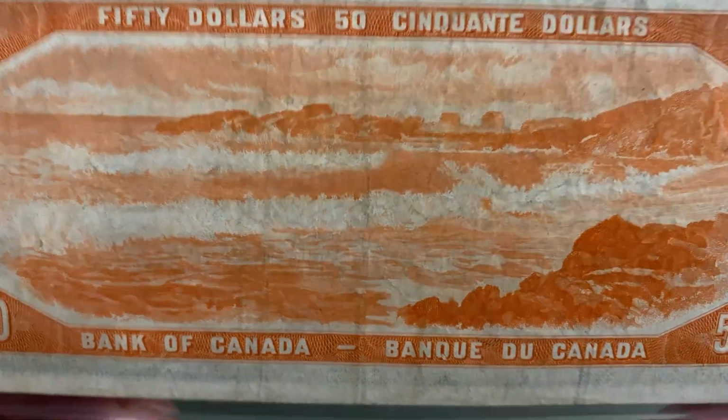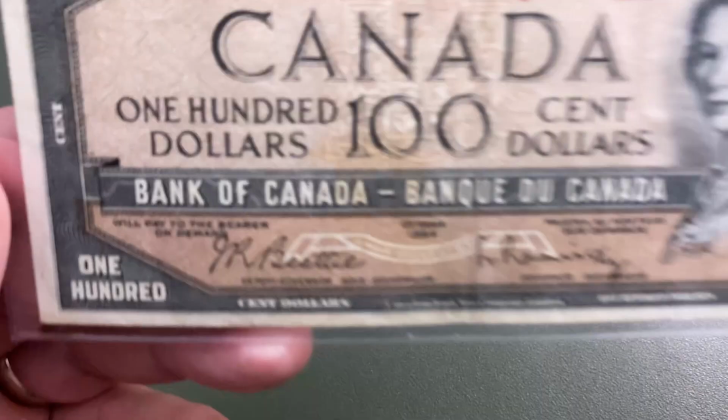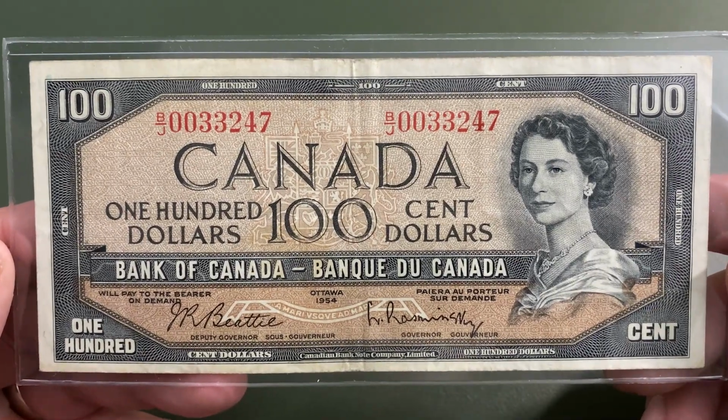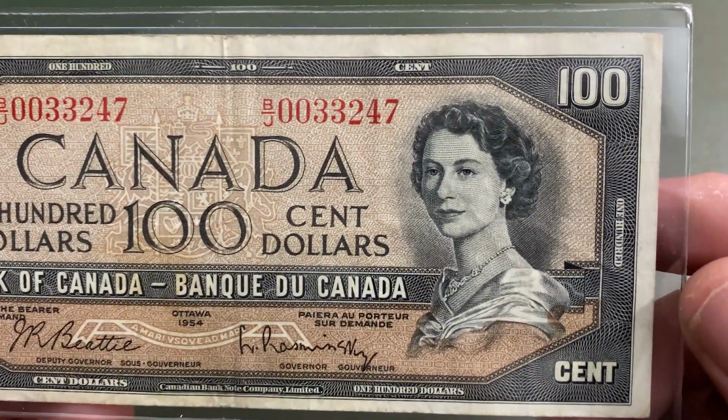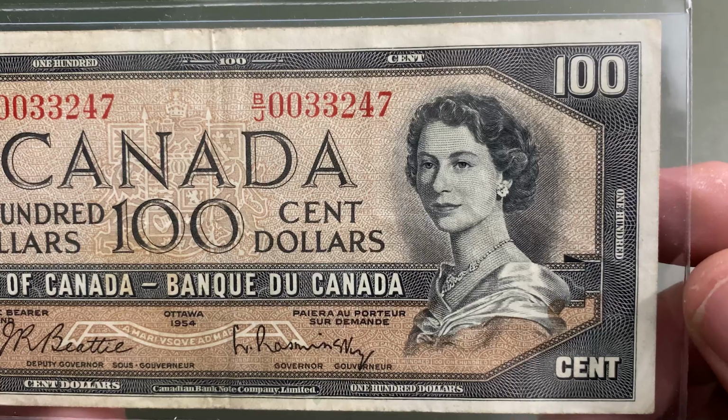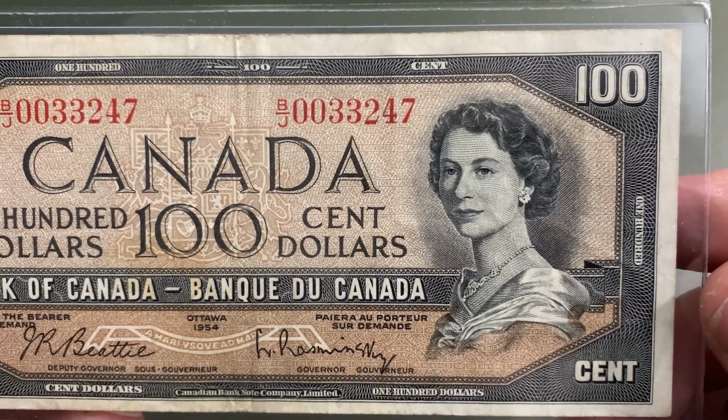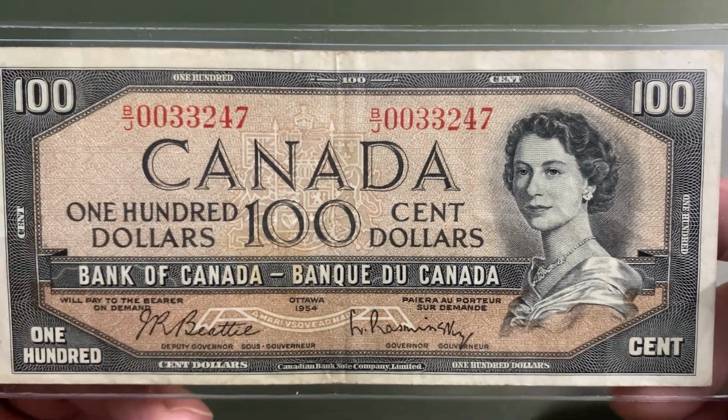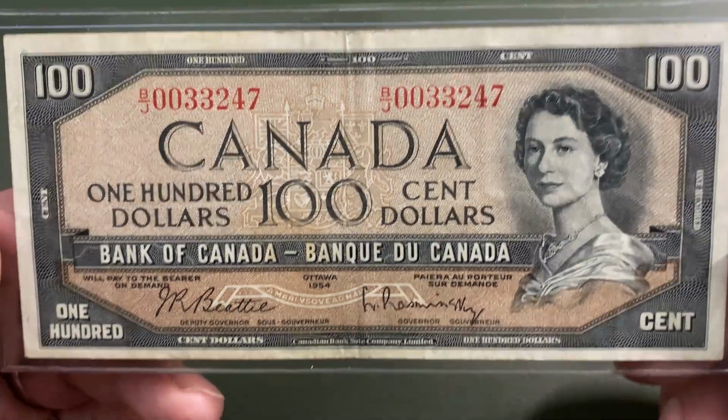Really, it's just a beautiful scene. The tan 100, considered a large denomination, now has the Queen. The Prime Minister totally got dumped. Why? I couldn't find a reason. But no worries, they come back in spades in the 1970s, so stay tuned for that.